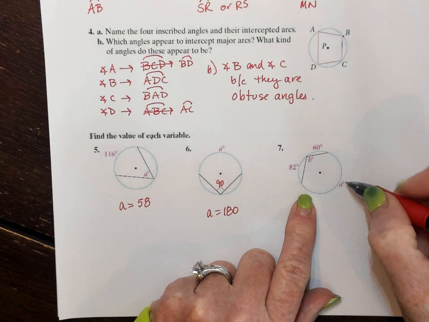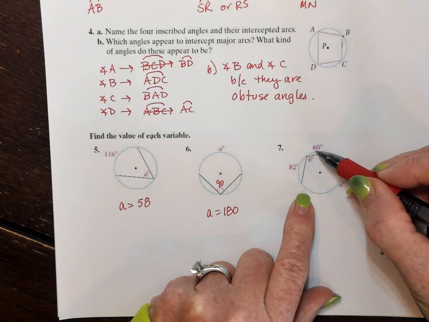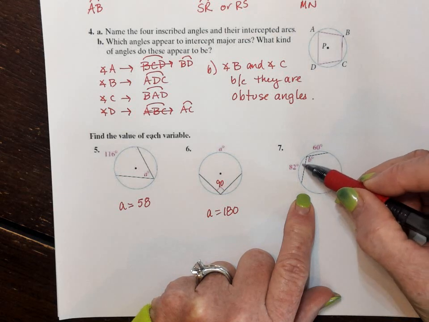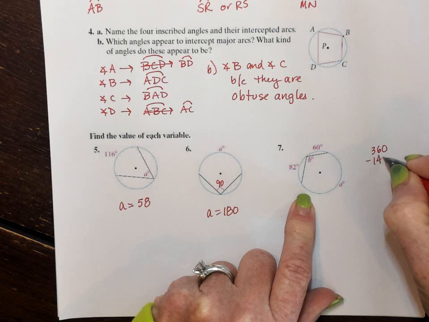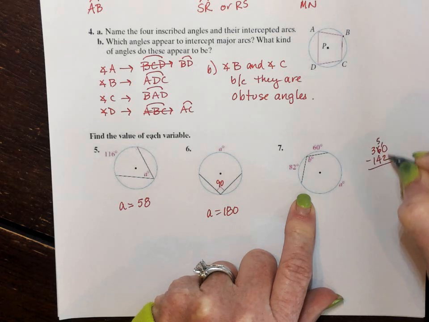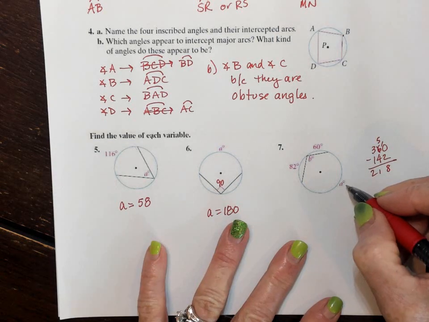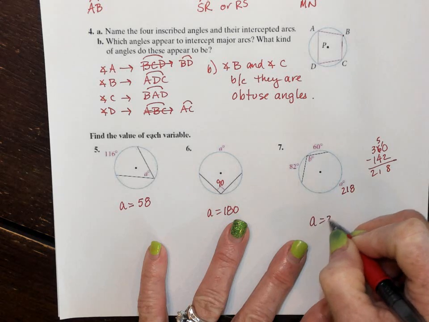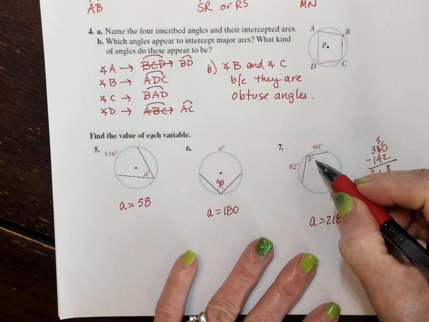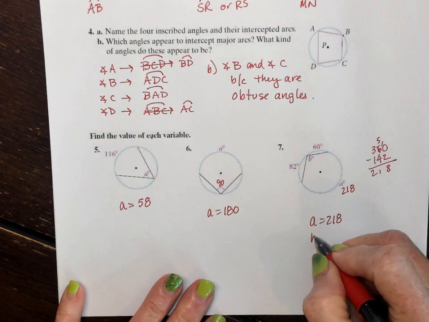We have to find A and B here. So we look at this, we have an 82 and a 60, that's 142. If I do 360 minus 142, that's 218. So this arc out here is 218. And then the angle B is an inscribed angle, so it's half of that arc, so B is 109.